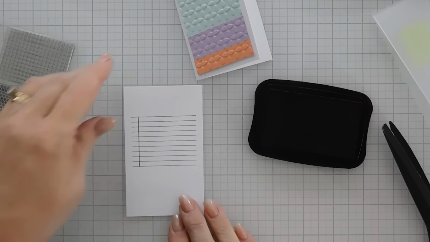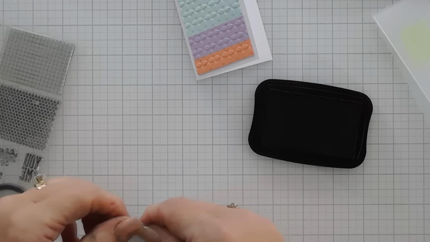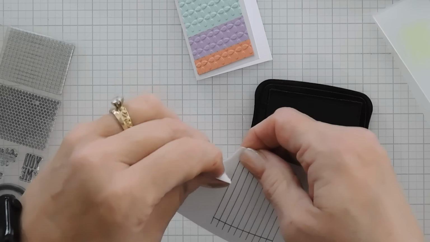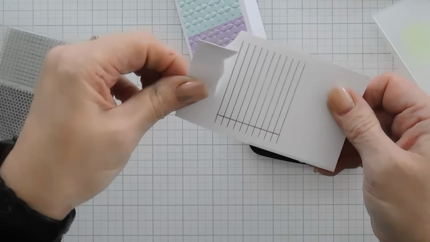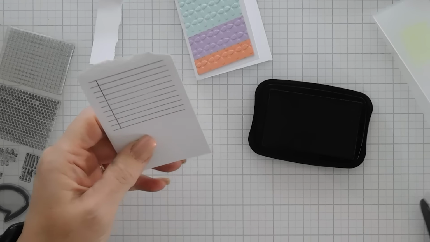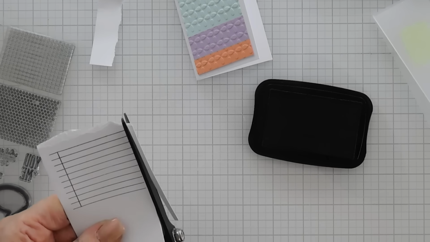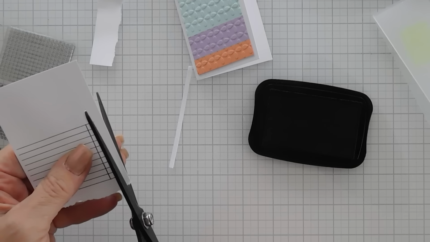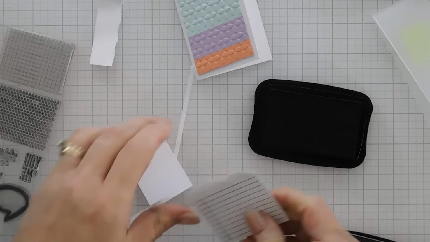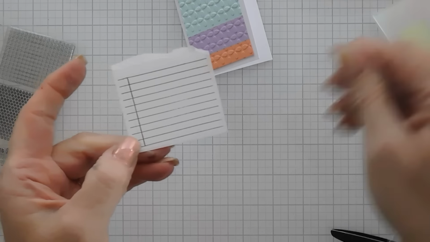Lovely. Okay, I'm going to trim, let's see. I'm going to just tear the paper at the very top, like this. That's all I'm going to do to this. And then I'm going to trim down the sides a little bit more. And I'm going to trim the bottom. There we go. So now we have a little note card.